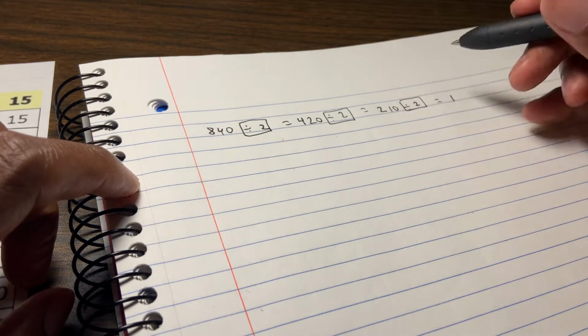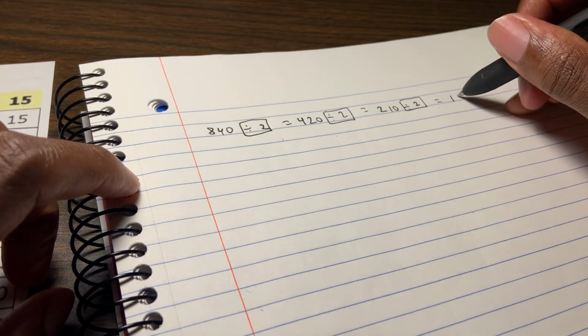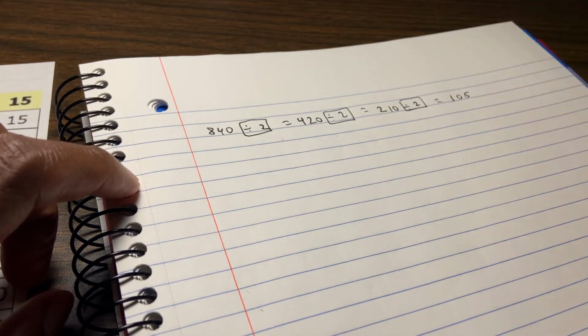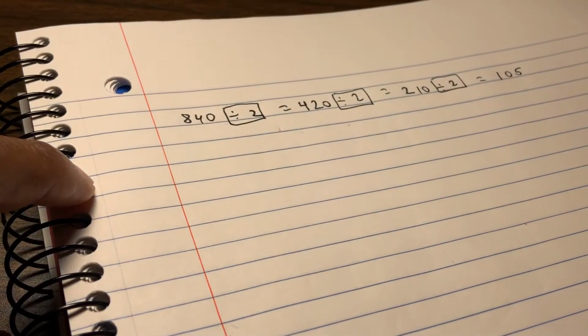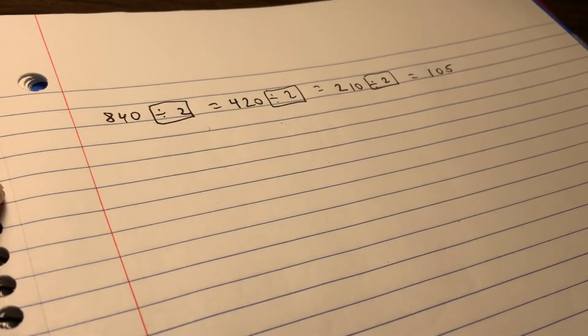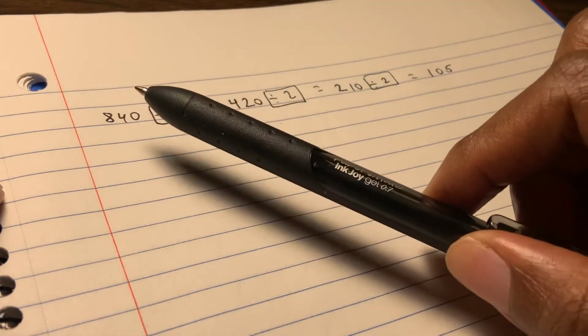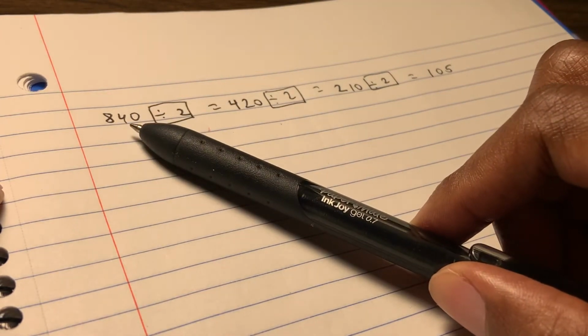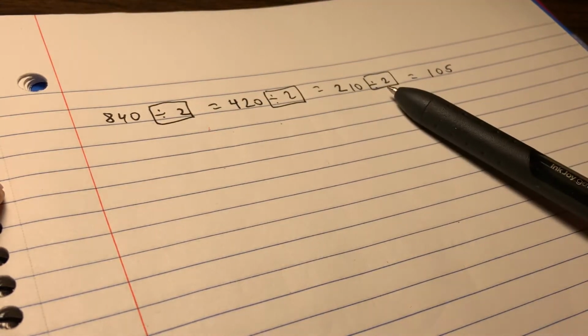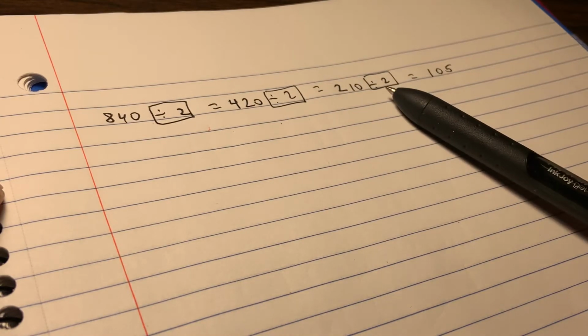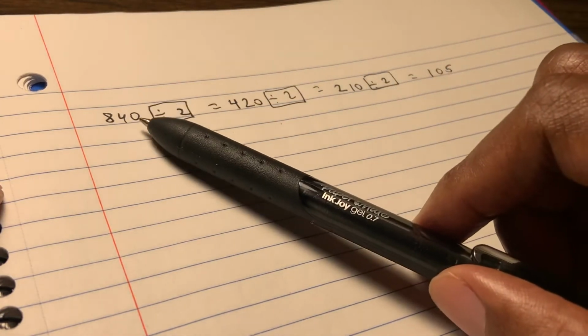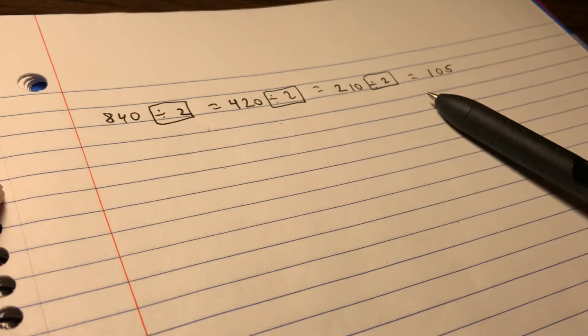And 10 cut in half is what? 5, right? So there it is. Because I was able to divide 840 in half 3 times, that tells me that this is also divisible by 8. To me, this is the best trick to use if you want to see whether 8 can go into a number.